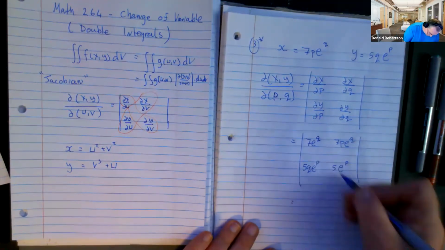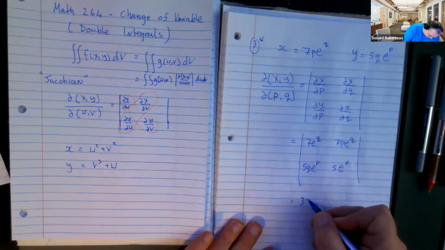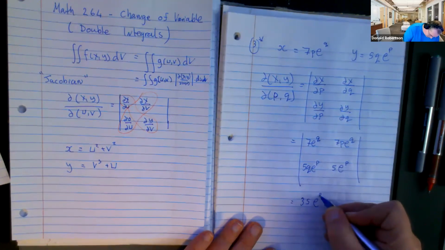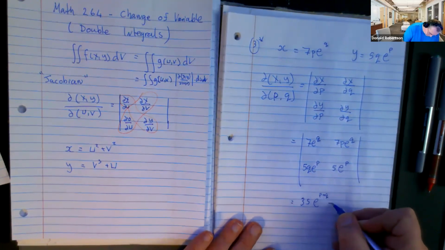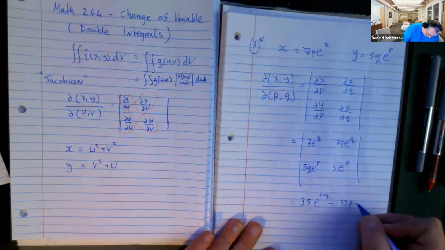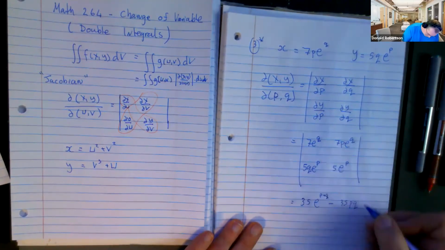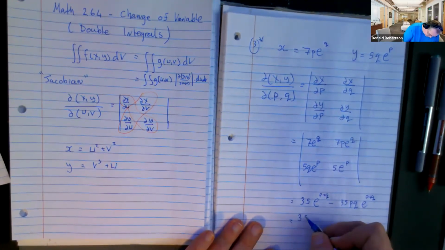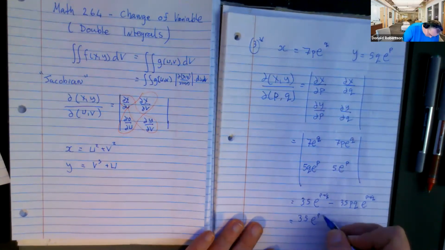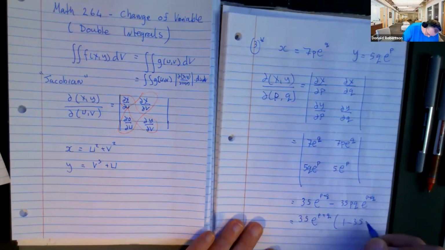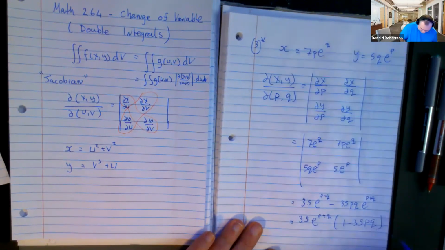Now, major diagonal gets me 35, and if you multiply these two together, you get e to the power of p plus q. Take away, if you go this way, you get 35, you get pq, and also e to the p plus q. And if you want to make it look pretty, I'd pull out 35 and e to the p plus q, and you get that.